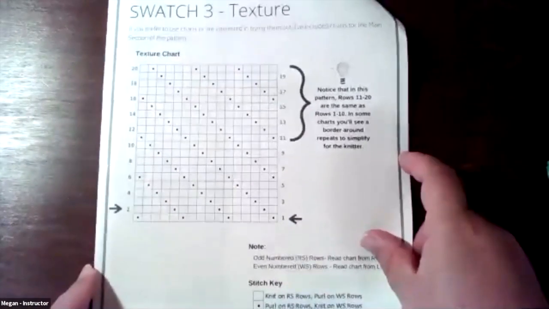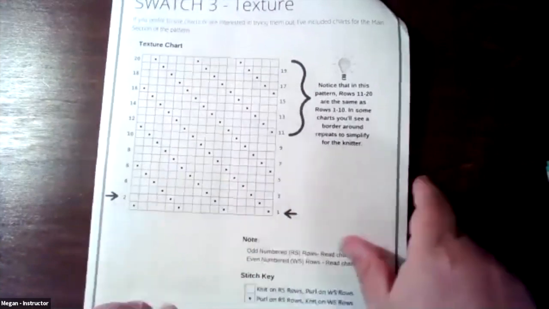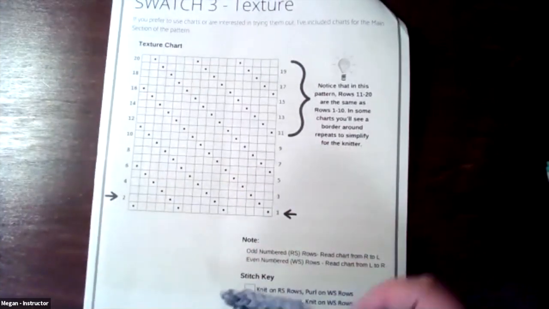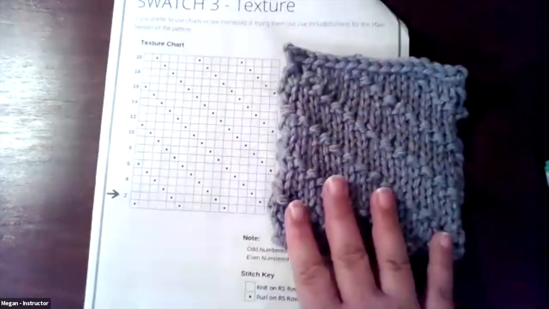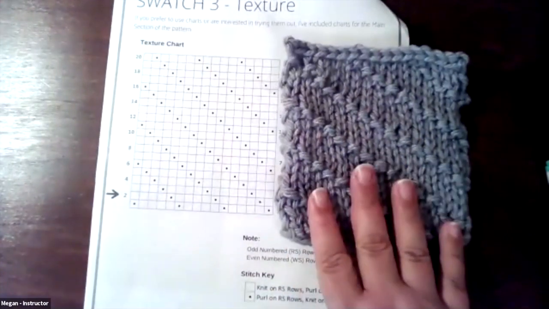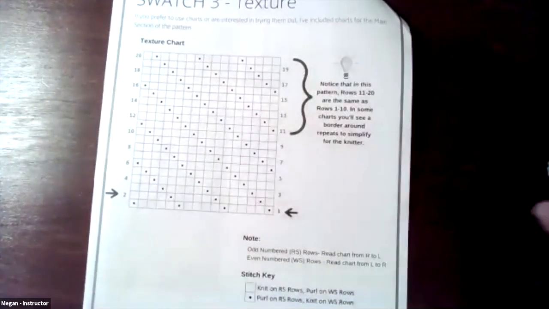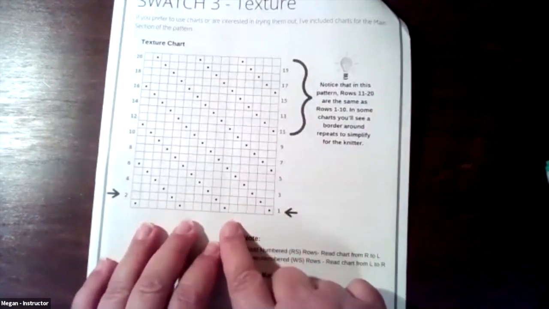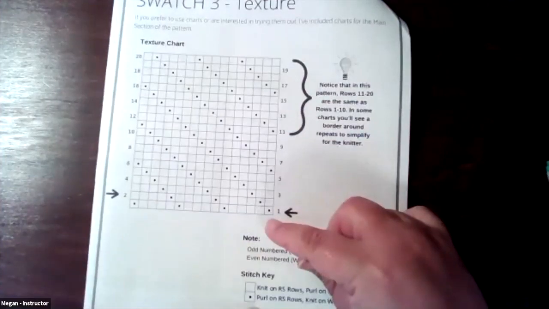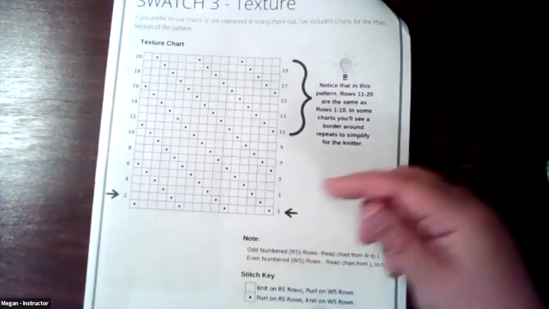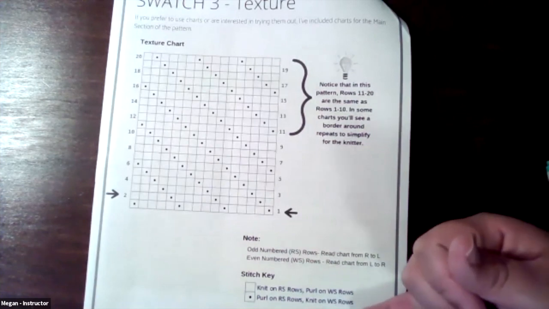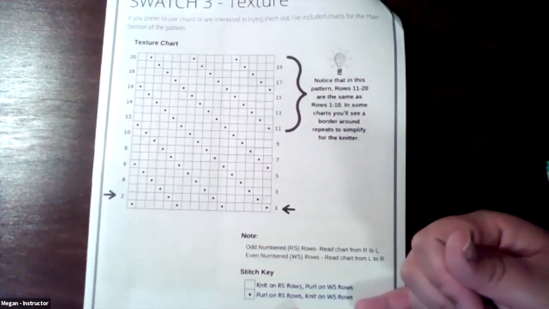What we want to think of is that this essentially matches your whole piece of fabric that you're going to make here. And so when you make your dots, in this case, the dots are on the right side, they are purls. On the wrong side, they're knits. So this one has a key. So you want to keep that in mind when you're designing.